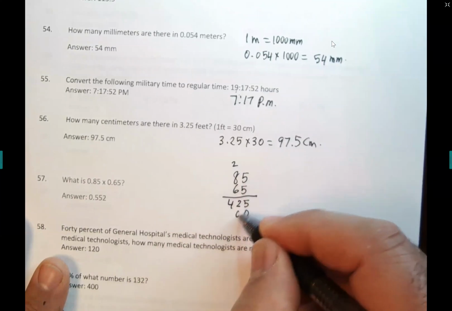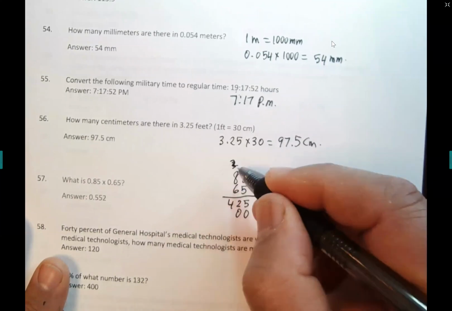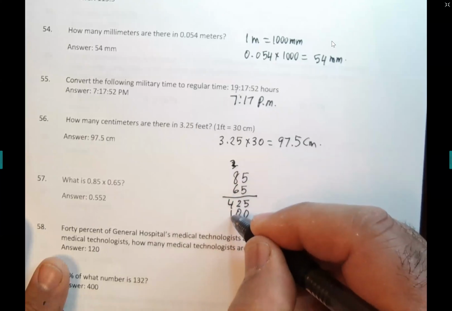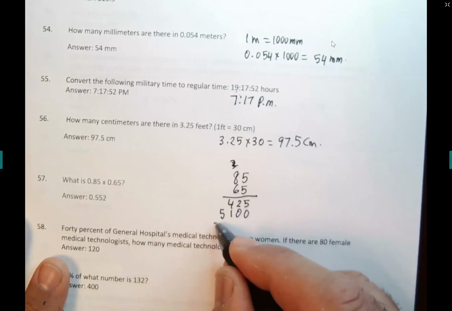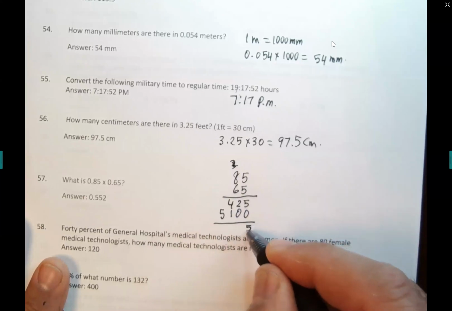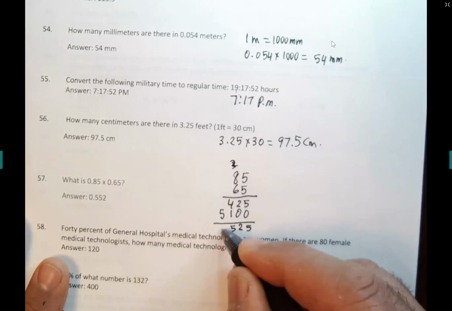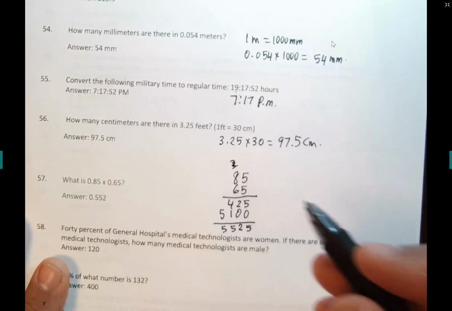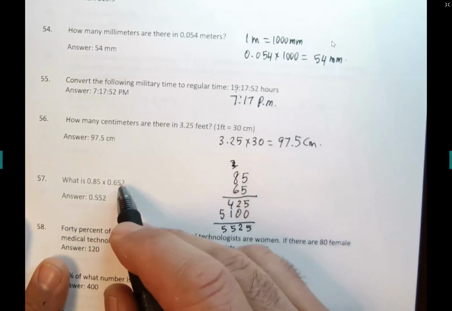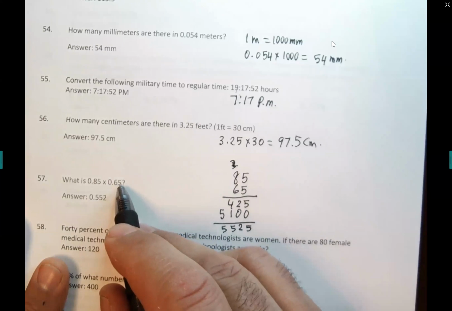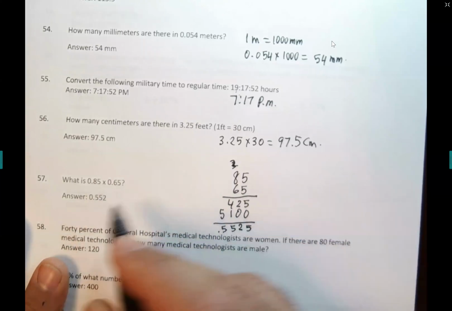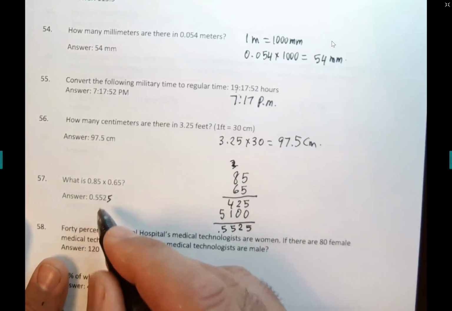6 times 5 is 30. 6 times 8 is 48, and 3 is what? 51. And then add 5, 2, 5, 5. Okay. Now, we need 4 decimal places because I have 2 decimals there and 2 decimals here. So 1, 2, 3, 4, it's going to be 0.5525. There should be another 5 here.